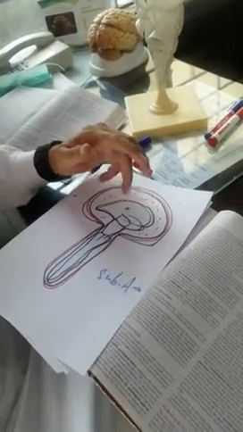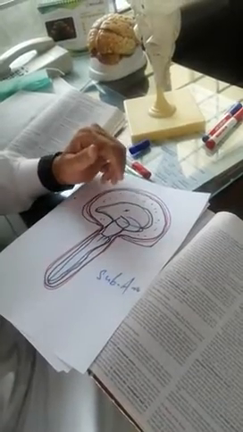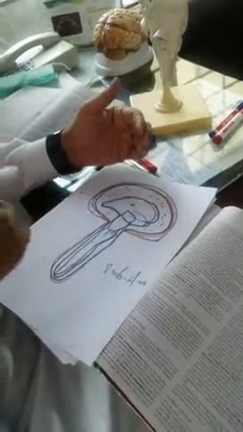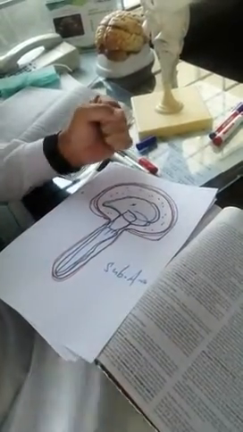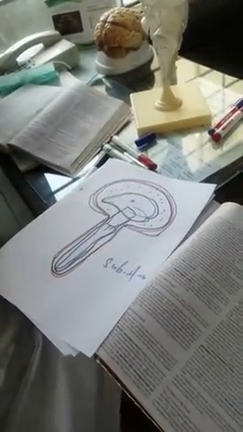In addition, the cerebrospinal fluid also removes the waste metabolites or waste products from the brain tissue to go into the venous system. In this way, cerebrospinal fluid functions in two ways.